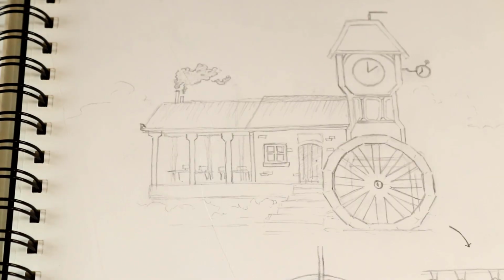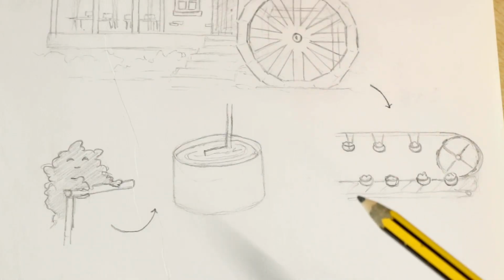I haven't fully developed that yet, but I've started by putting a big water wheel on the side of it. And the idea is that as that water wheel turns, there's a conveyor belt system inside that moves around, and maybe the food is in little bowls on the conveyor belt, and that's how they get delivered out to the public.